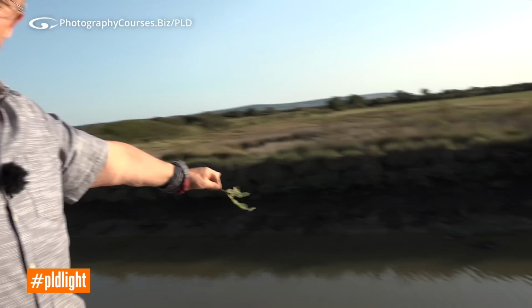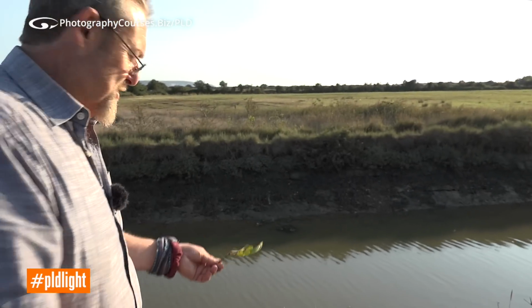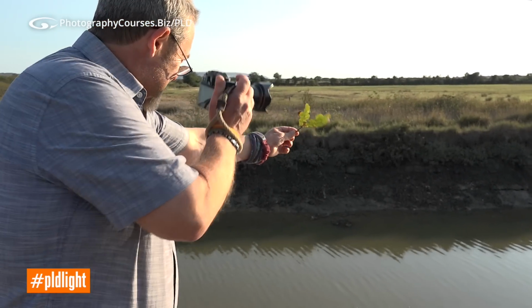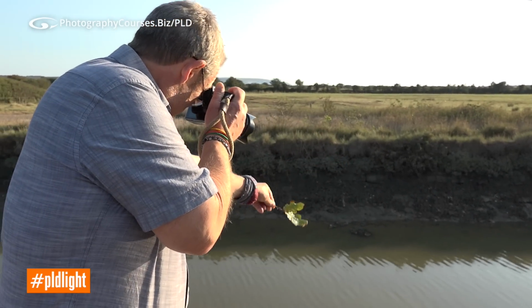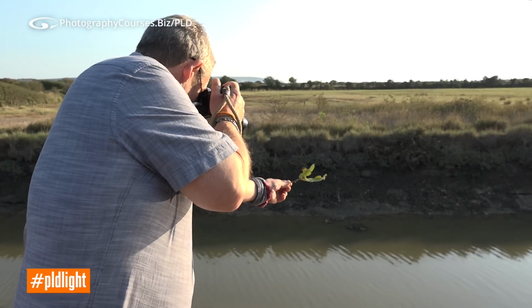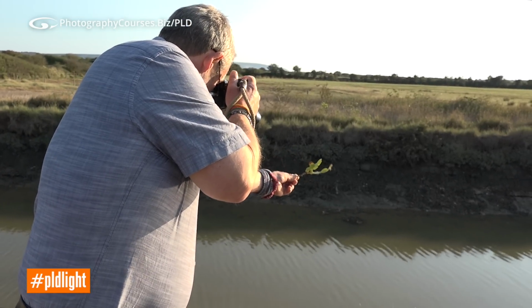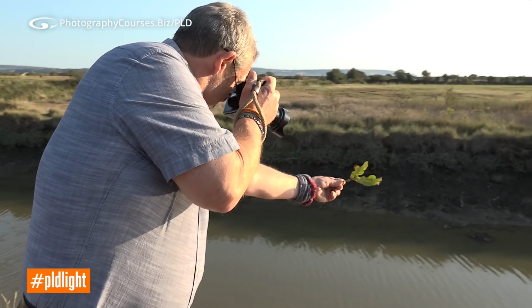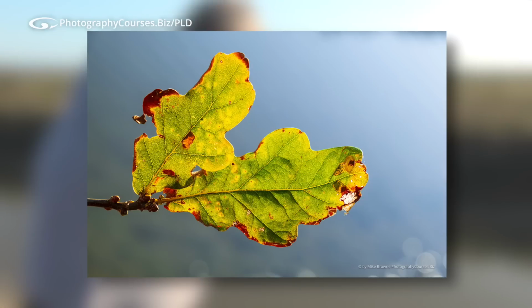But let's just turn around the other way. Let's put the light coming through behind and put the leaf against the water that's in this dock down this side. So again, we're just going to hold it in my fingertips. Line up the shot. I'm going to twist the camera around because I don't want to get the banks in. And here we go. I think that's right. Boom.